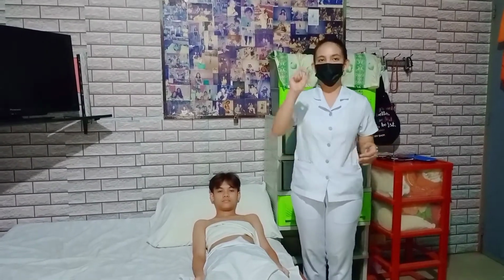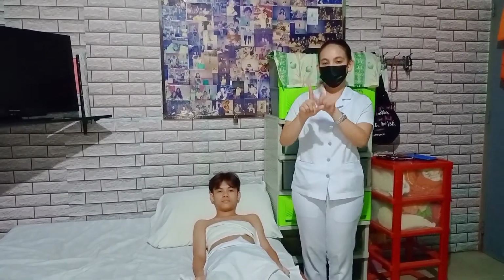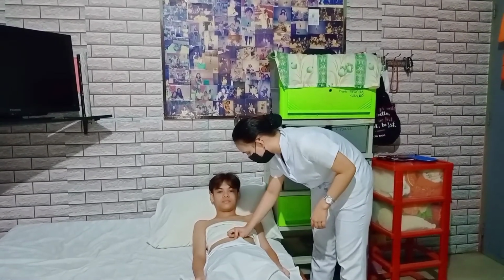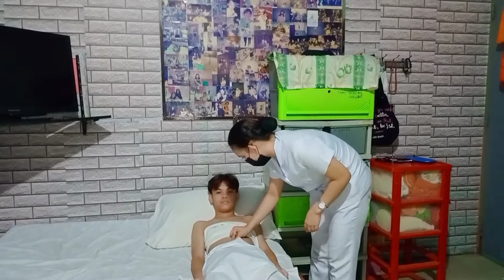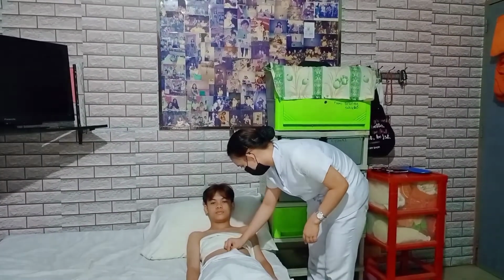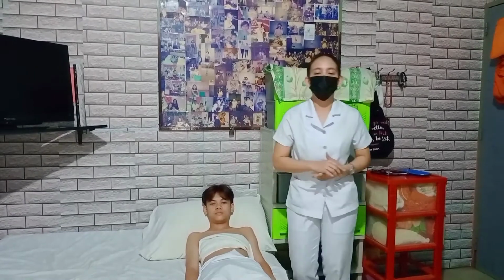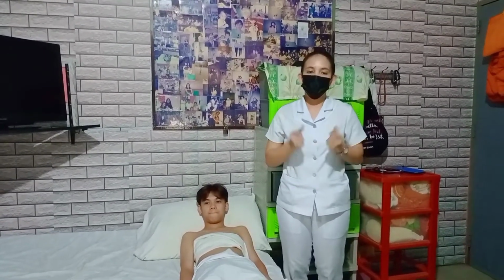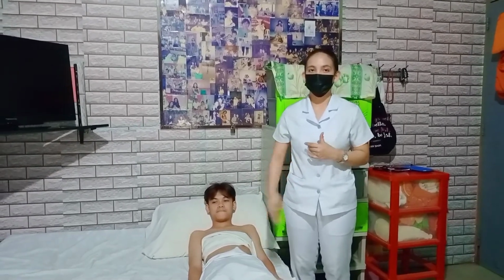So the next thing that I'm going to do is the hypersensitivity test, for which I'm going to use my thumb and first fingertip. So now I'm going to. Sir, do you feel pain whenever I pinch it? Wala. When I release it? Wala po. The rationale for this is to determine the reaction of the abdomen whenever I do that palpation.